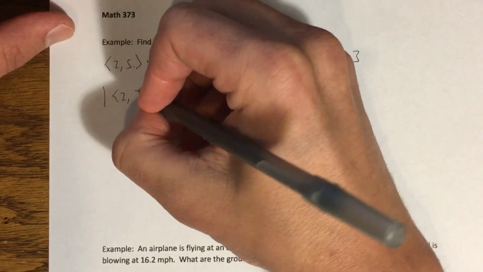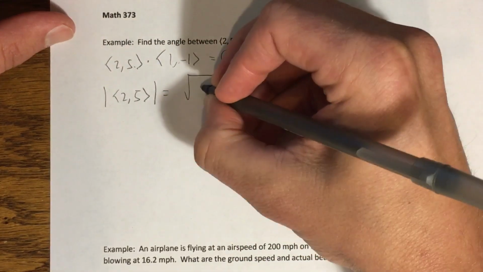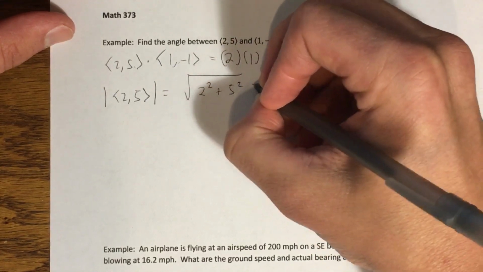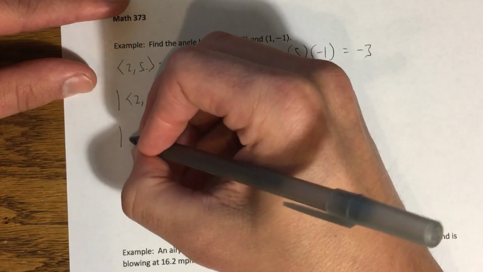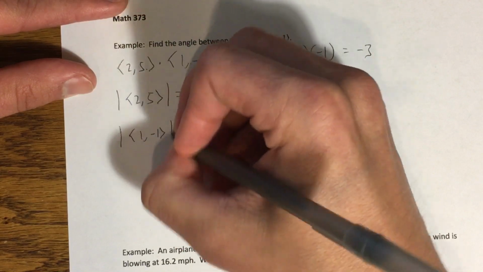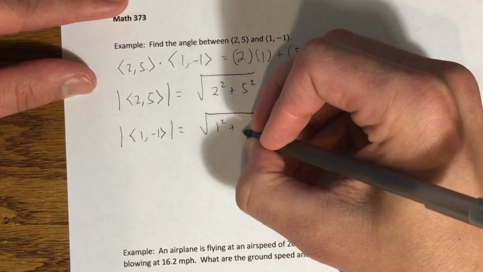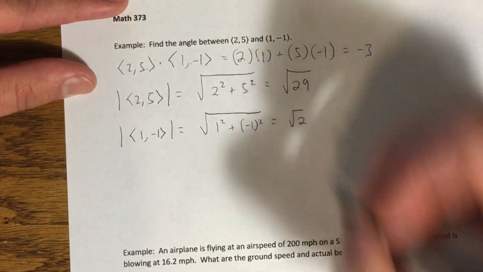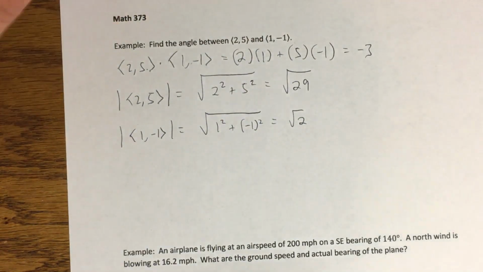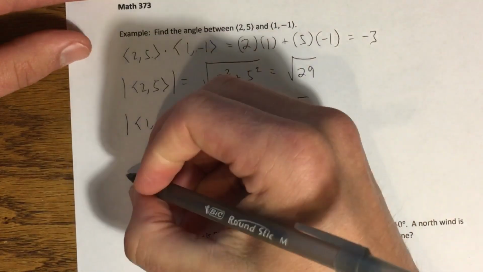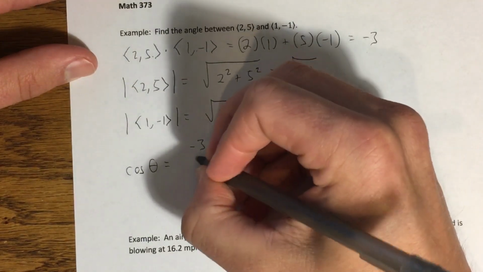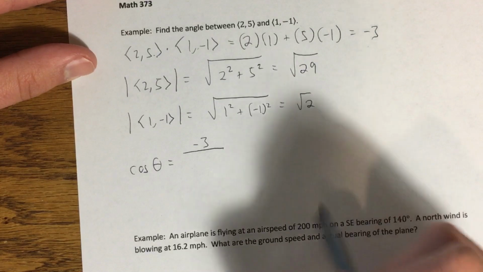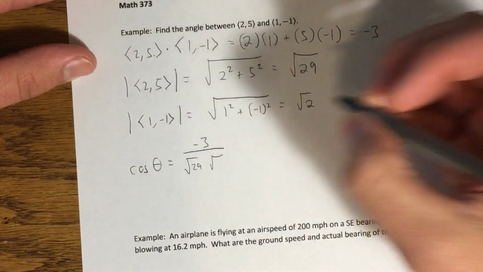Now we need the magnitudes of each one of these. Magnitude of <2, 5> is equal to the square root of 2 squared plus 5 squared, which is root 29. I need the magnitude of the other vector, <1, -1>. Square root of 1 squared plus -1 squared, which is root 2. Okay? According to our formula then, the cosine of theta, the angle between the two vectors, is equal to the dot product, which we found to be -3, over the product of these magnitudes, root 29 times root 2.